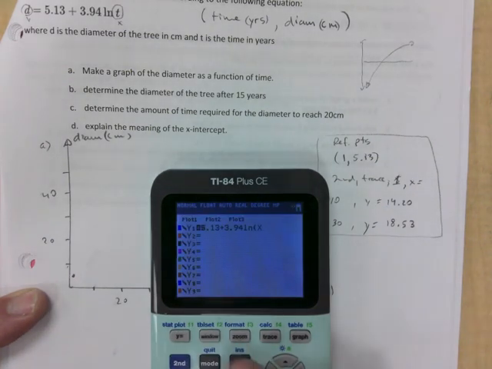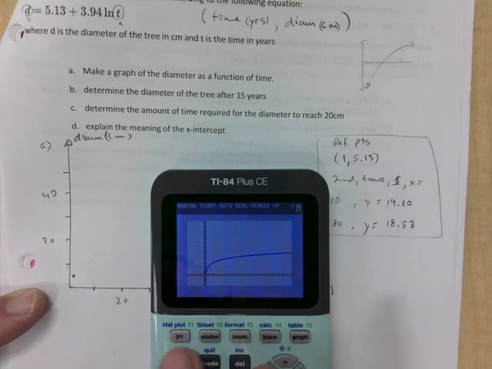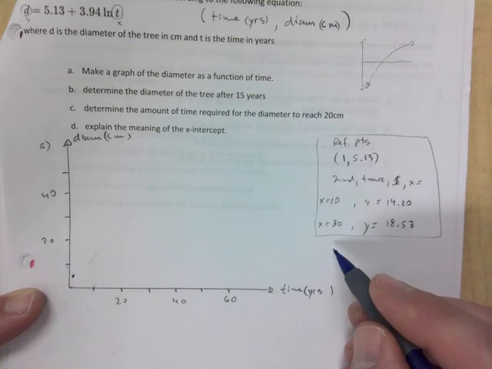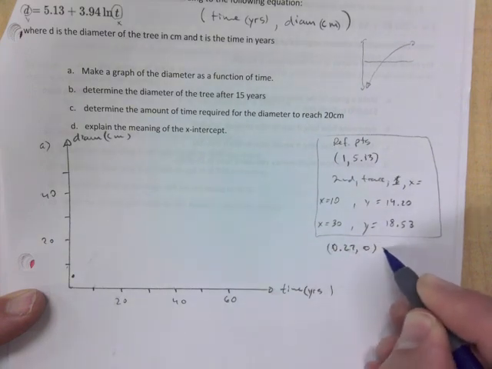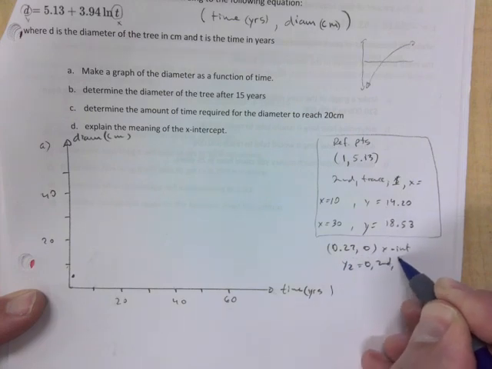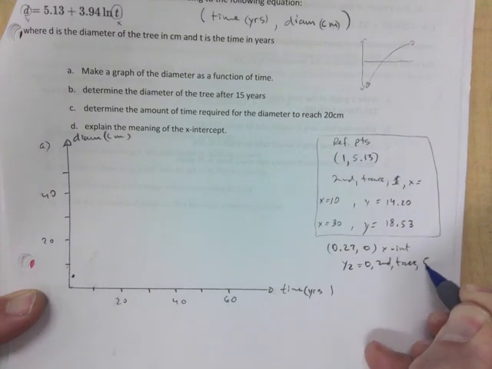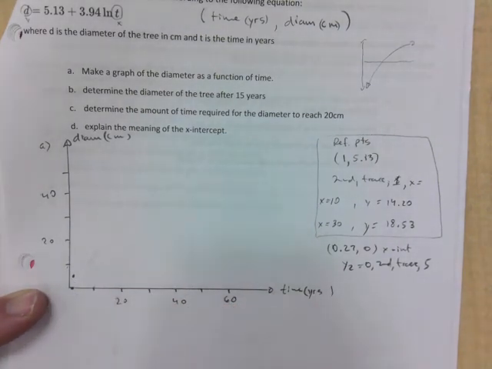So we could essentially find that as well. Might have to zoom in a bit. 0.27. 0.270 is the x-intercept. We want y2 is equal to 0, second trace, right, for that. So we actually have it right here. It's not quite touching the y-axis, okay?